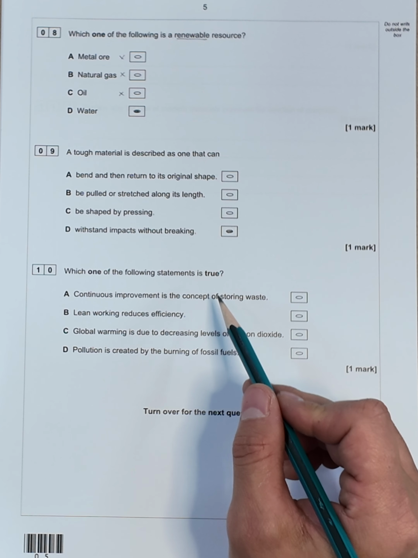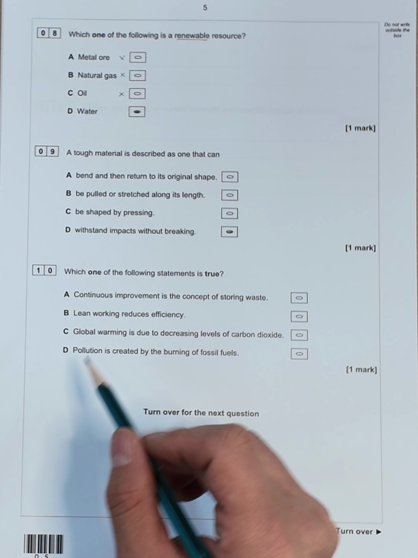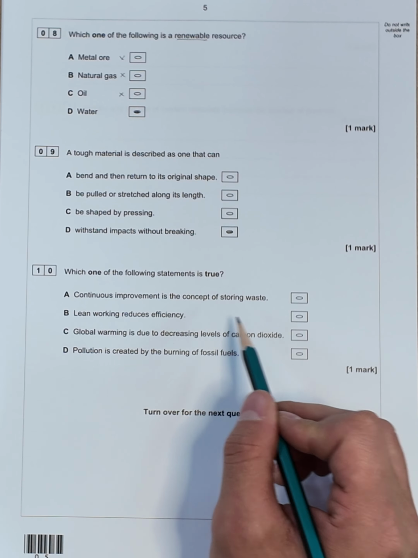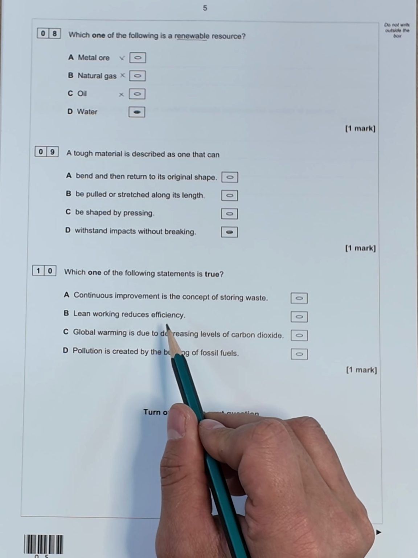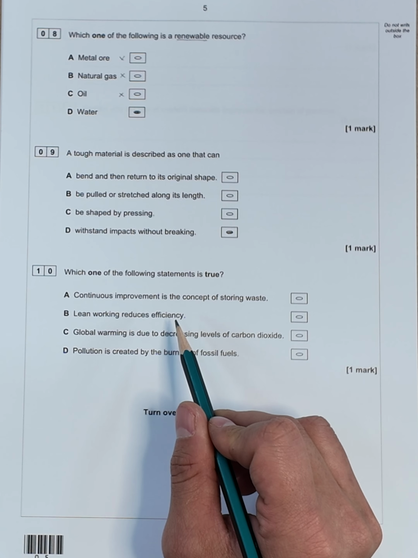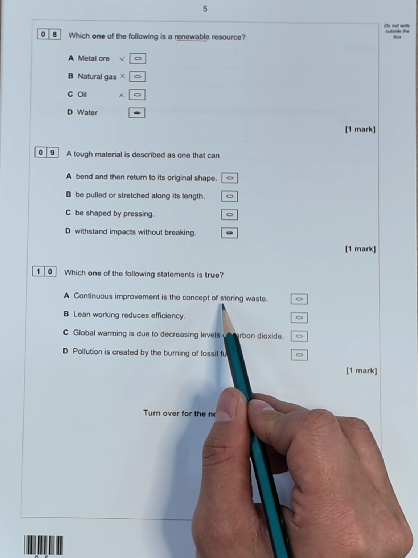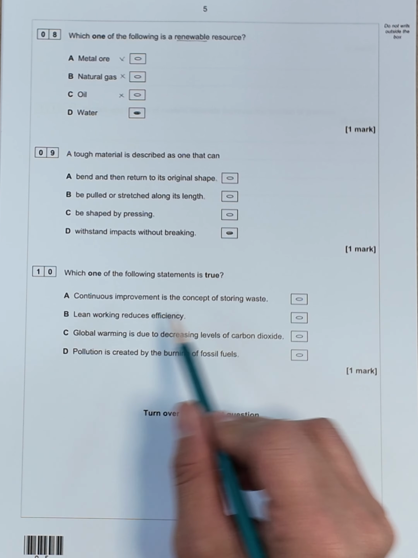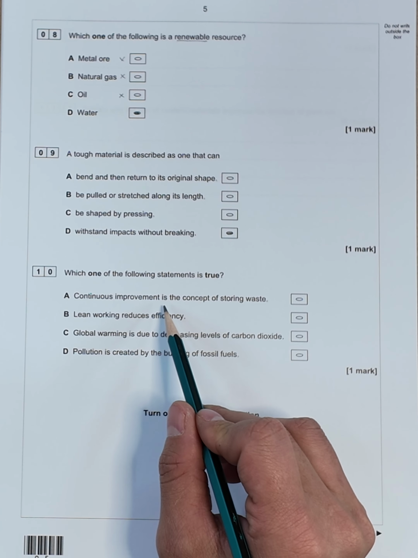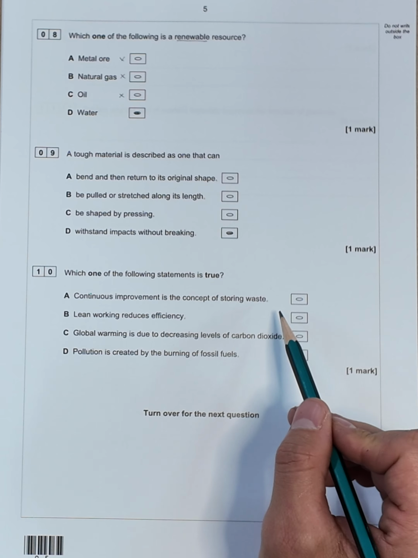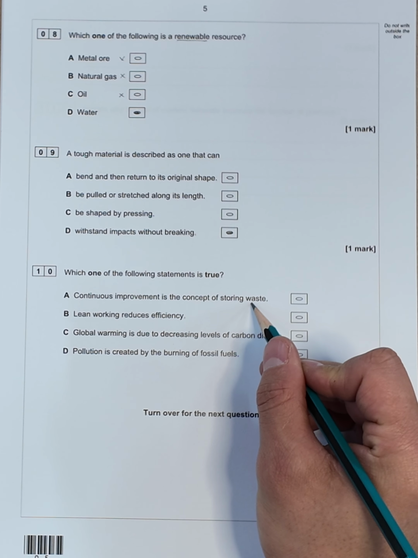Which one of the following statements is true? And again, one way of doing this sort of question is looking at which part of the statement is either true or false. Continuous improvement is a concept of storing waste. Well, if it's continually improving, then it's not a concept of storing waste, it's to reduce waste.